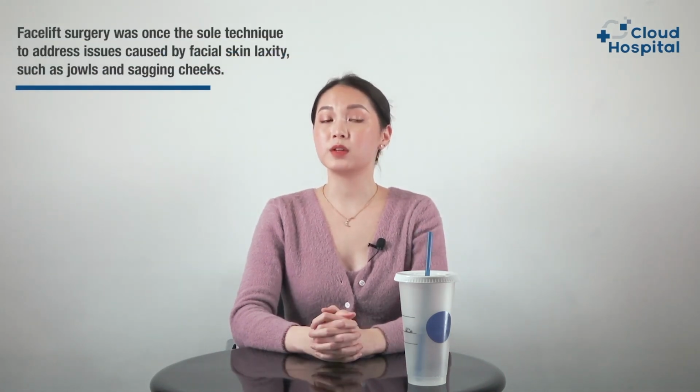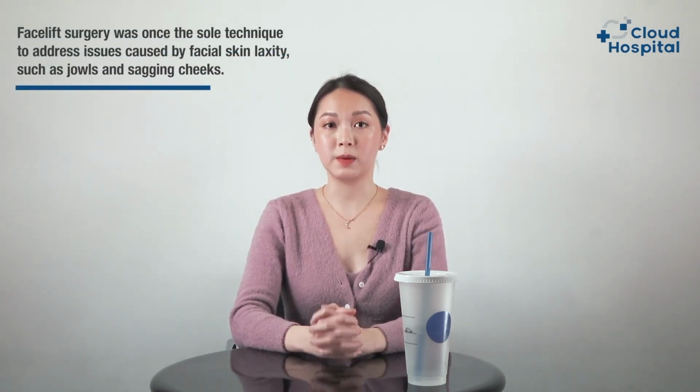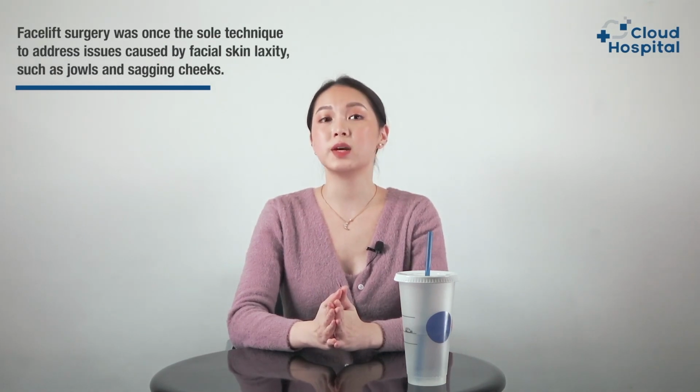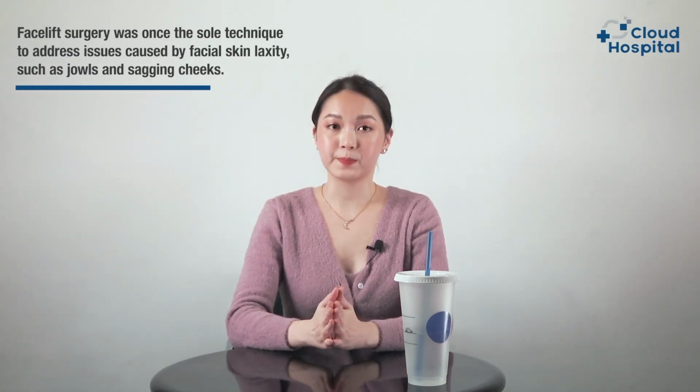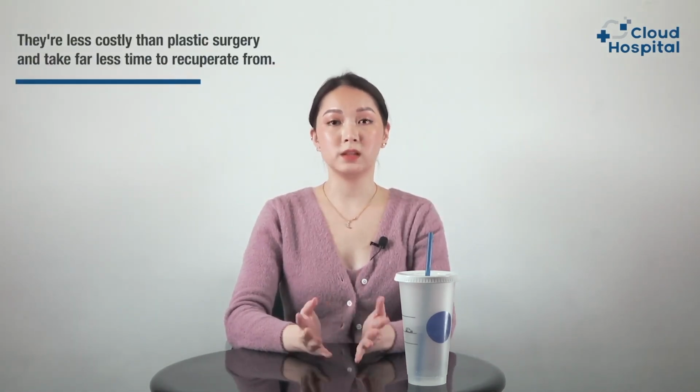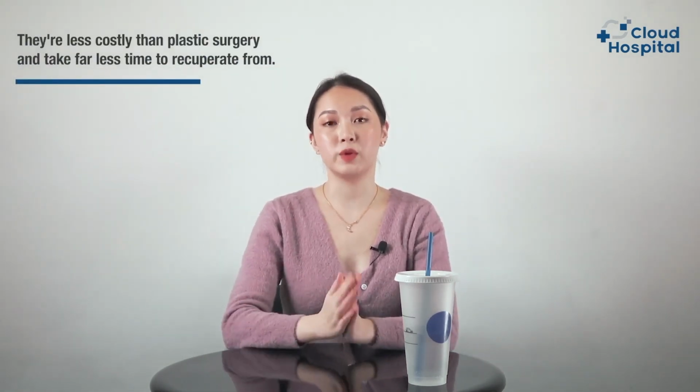Facelift surgery was one of the sole techniques to address issues caused by facial skin laxity, such as jowls and sagging cheeks. A thread lift is a technique that makes your face appear younger. It is a minimally invasive technique in which a doctor inserts fibers beneath your skin to draw it back. They are less costly than plastic surgery and take far less time to recuperate from.